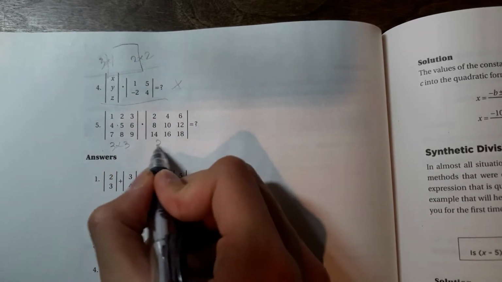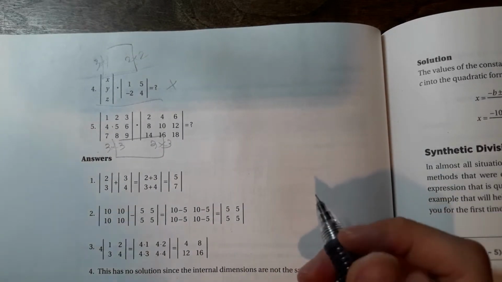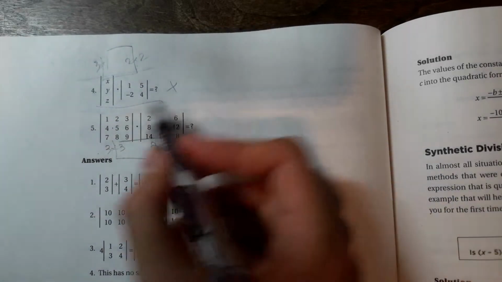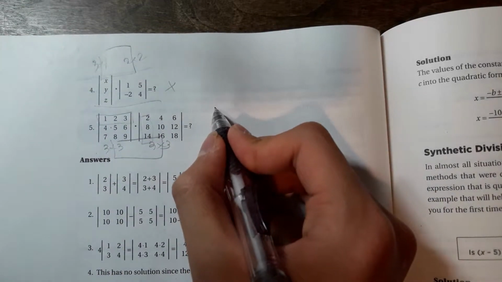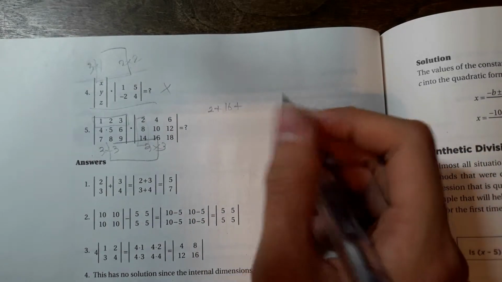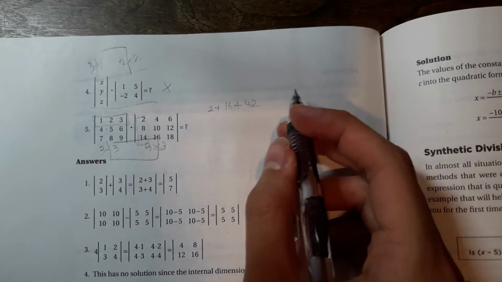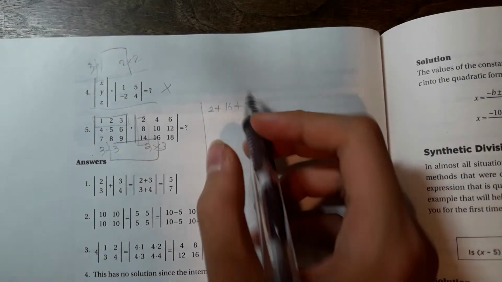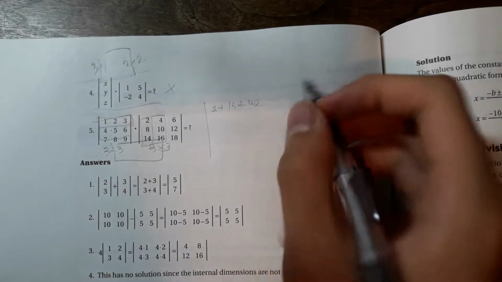This is 3 times 3 and this is 3 times 3, so the internal dimensions are the same, so they can be multiplied. So for this one, you multiply the first row to the first column, which is 1 times 2, which is 2 plus 16 plus 20, 42. Okay, and next one, this times this.